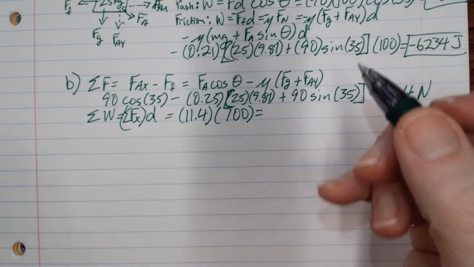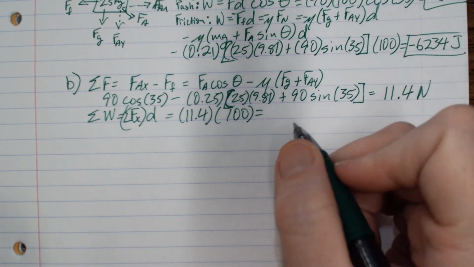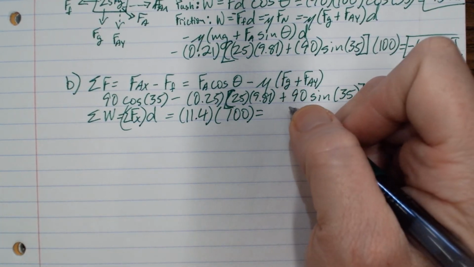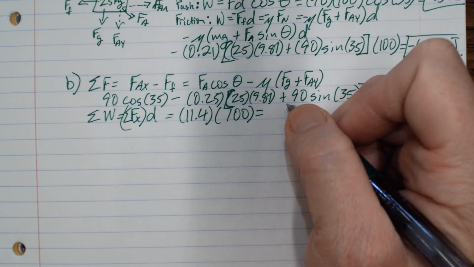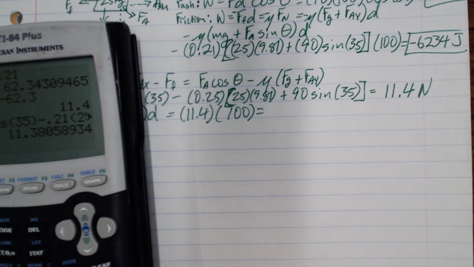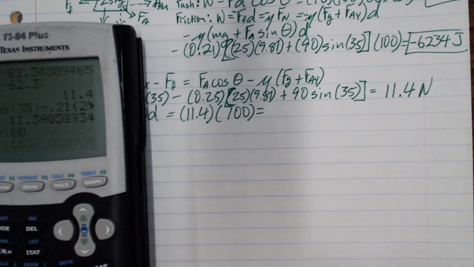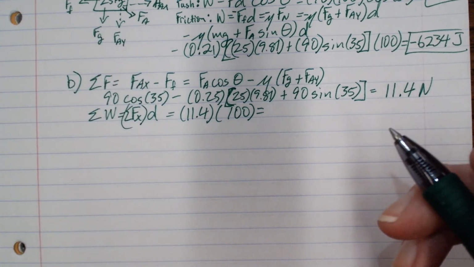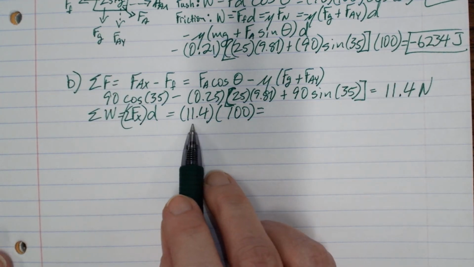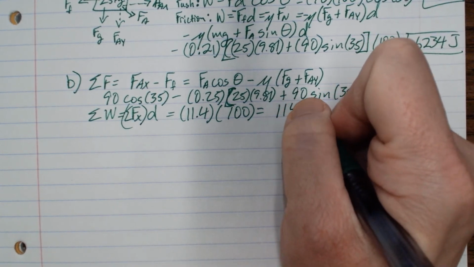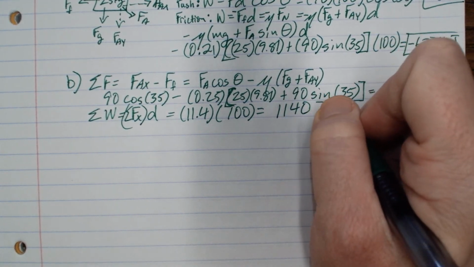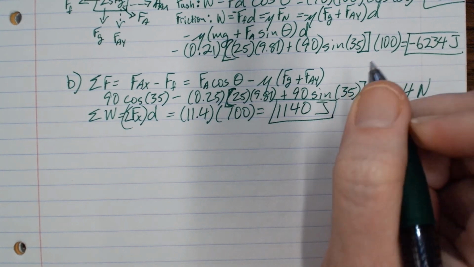So I'm just going to times 100. So 1138, which in this case, since I didn't round enough, 1140 joules, because work is in joules.